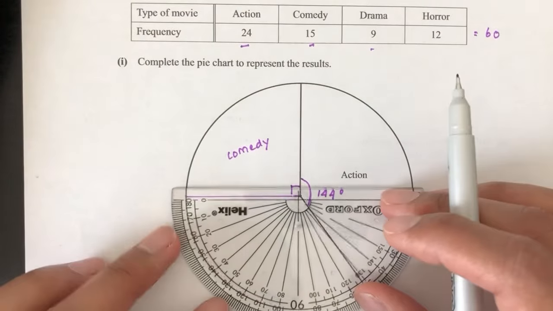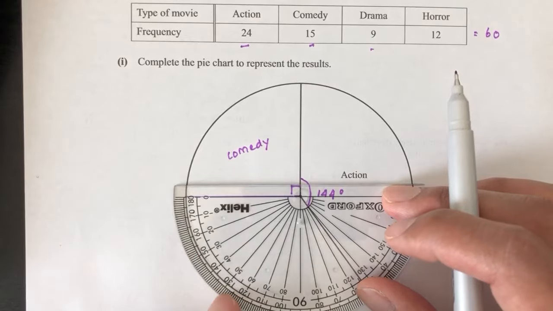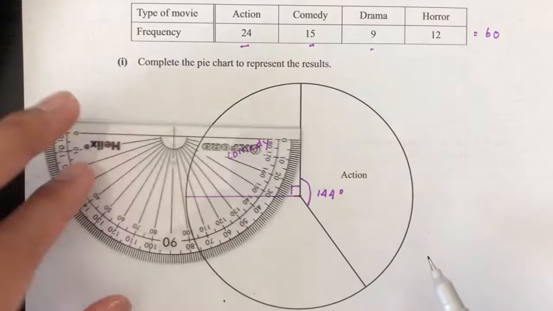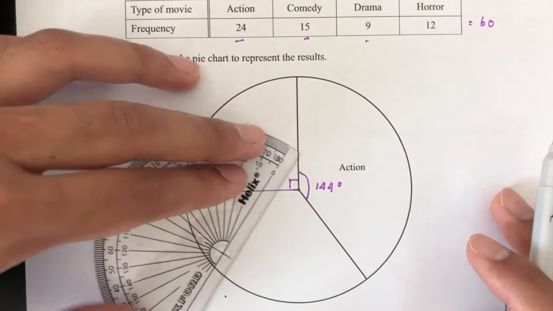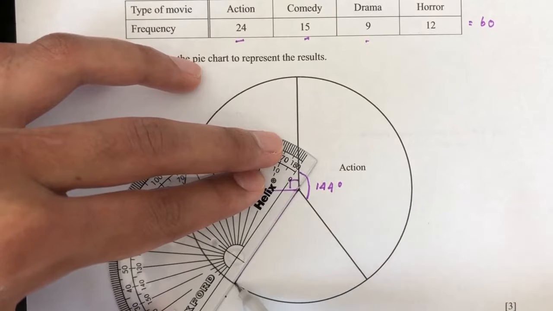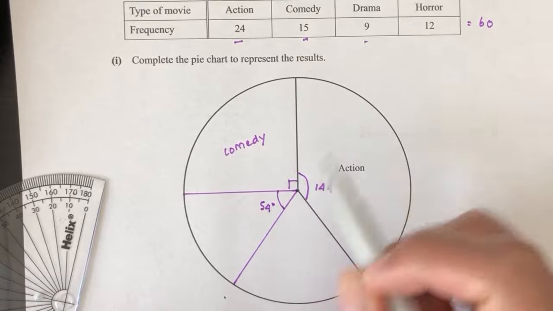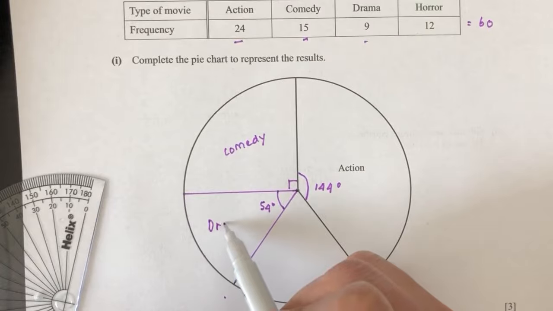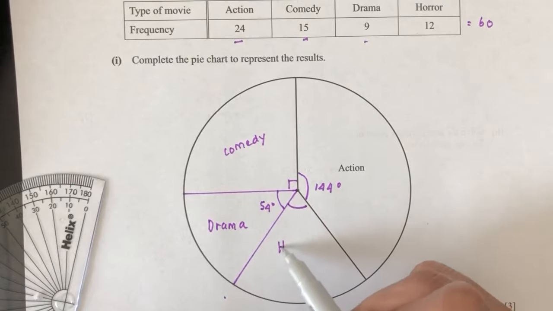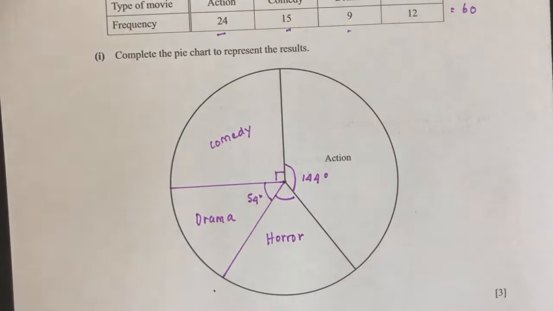So 54 will be on this line. So that is your angle 54 here, and that will be drama. And the last one will have to be horror. Okay, so this is your pie chart for part C1.